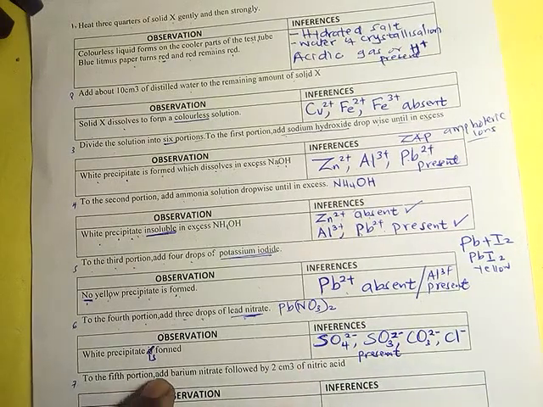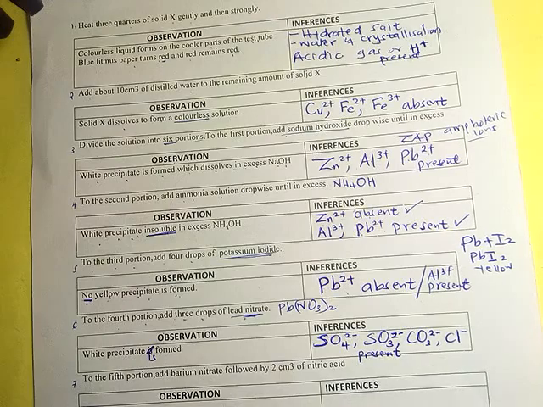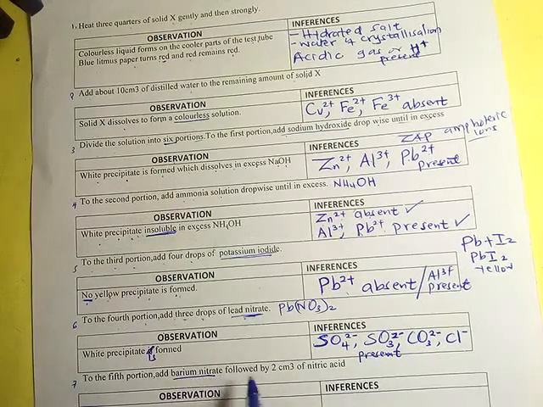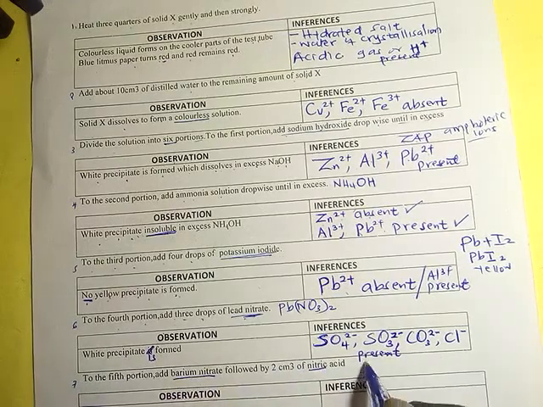To the fifth portion, add barium nitrate followed by nitric acid.